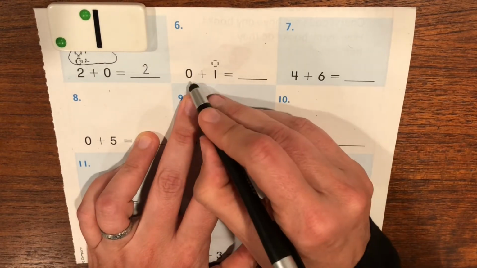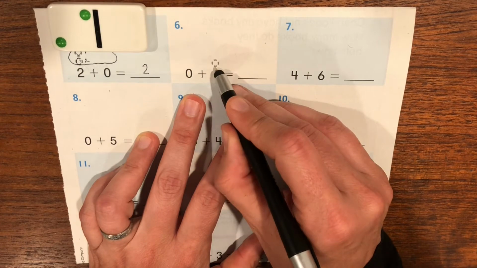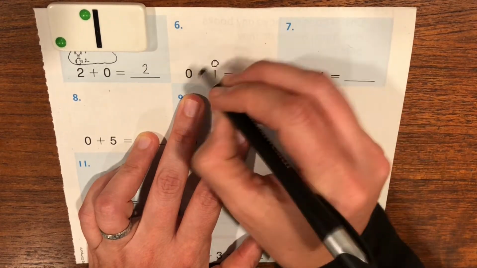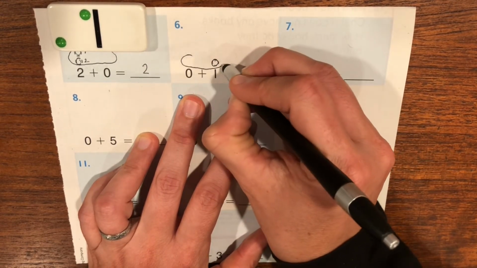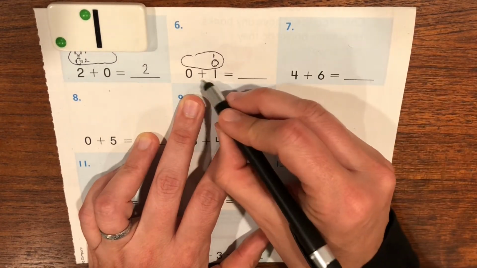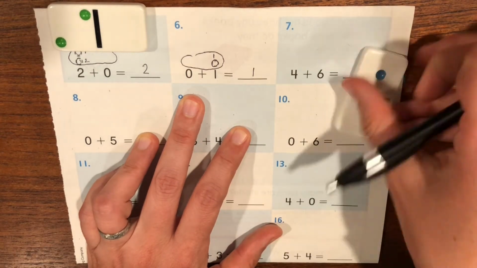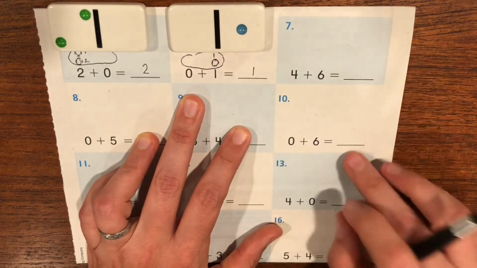Next one, 0 plus 1. So I've got 0. They gave us a counter for 1. I'm going to circle it and count it up. 1. 0 plus 1 equals 1. And again, my friends, if you like the dominoes, I have a domino that matches that one.